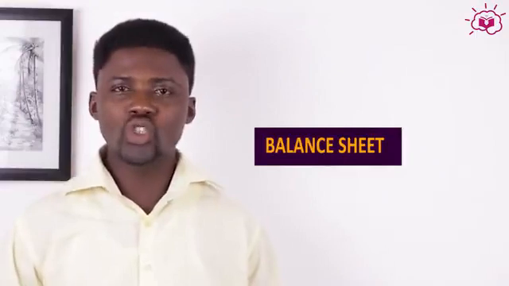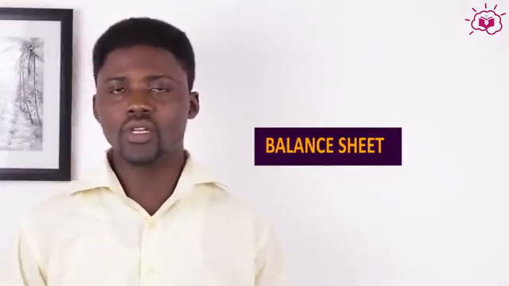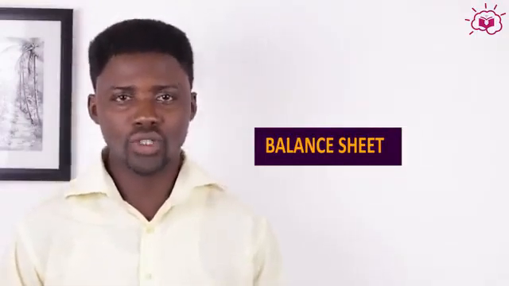Next, let's talk about balance sheet. What's balance sheet? Balance sheet is a statement that shows the presentation of the summary of assets and liabilities in a well-arranged form so that the financial position may be well ascertained.